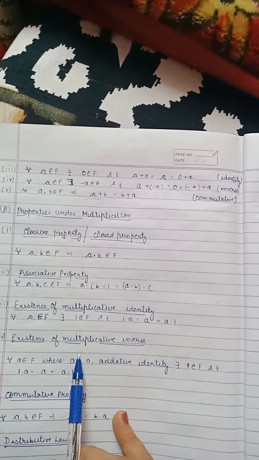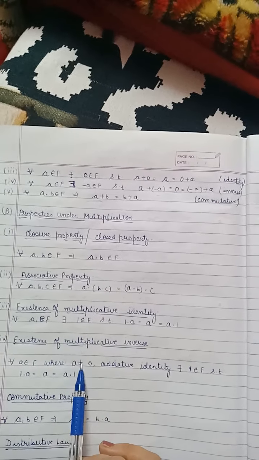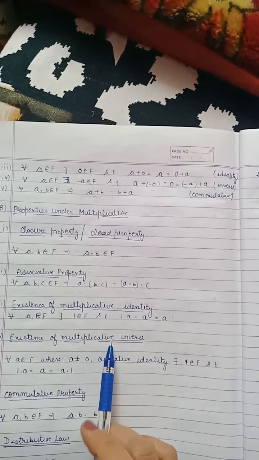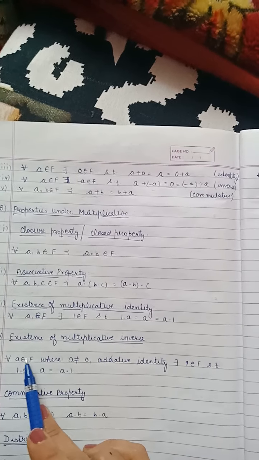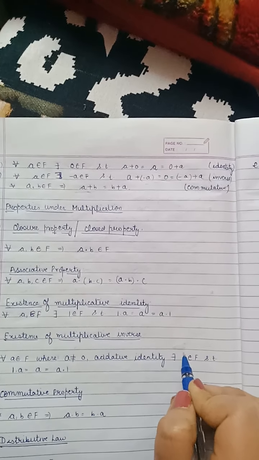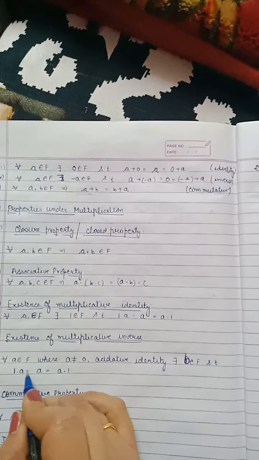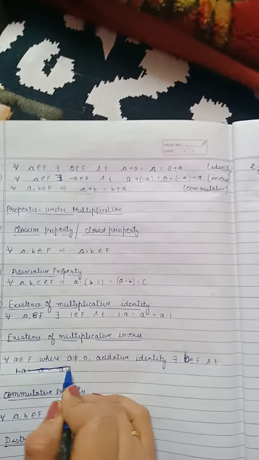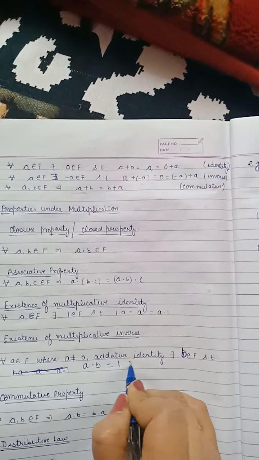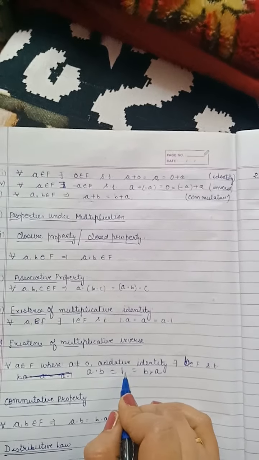As the additive inverse is unique, the multiplicative identity is unique, and in the next property we have that the inverse is unique. What this property says is, for every A in F, there exists B in F such that whether B is operated with A under multiplication from left or from right, what we get is the multiplicative identity.